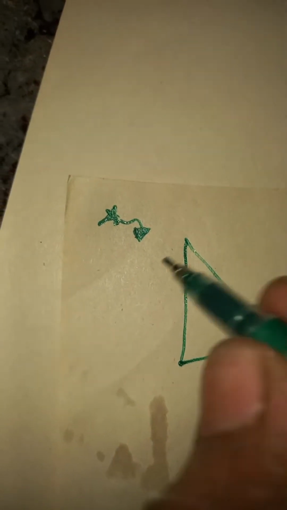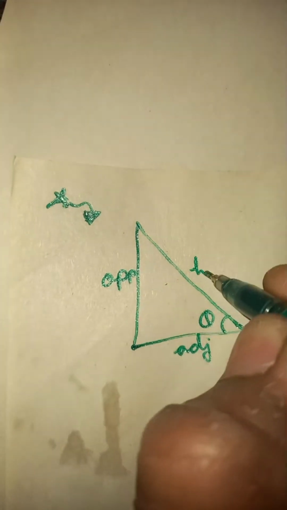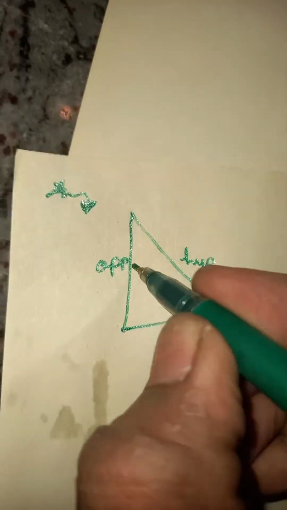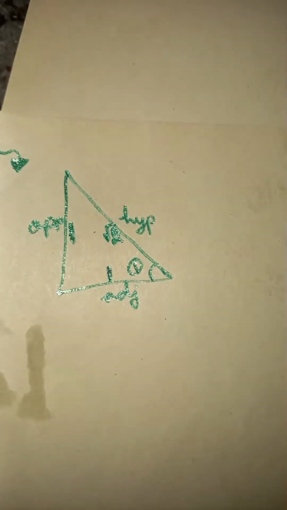Triangle, and they have given this angle as theta. This side is going to become opposite, this is adjacent, and this one will be hypotenuse. Let's find out the different ratios of them. Here, if it becomes 1, this is also 1, this becomes root 2.